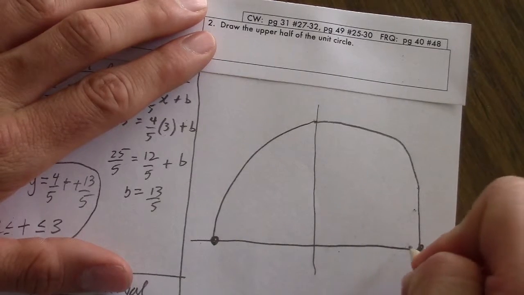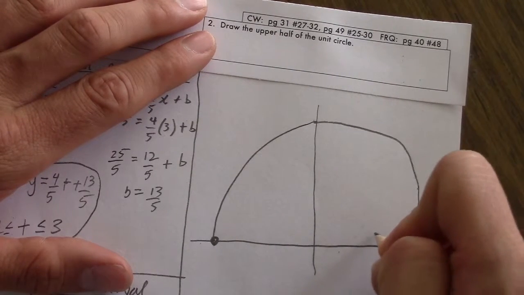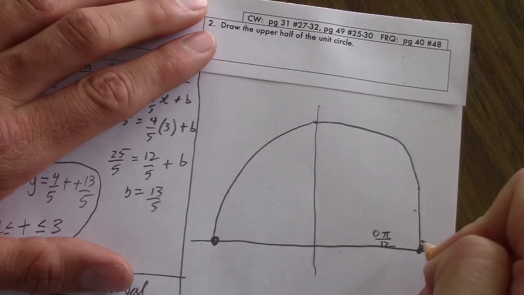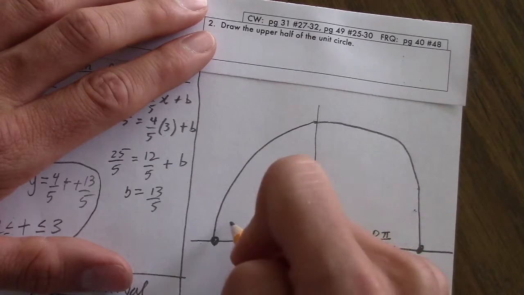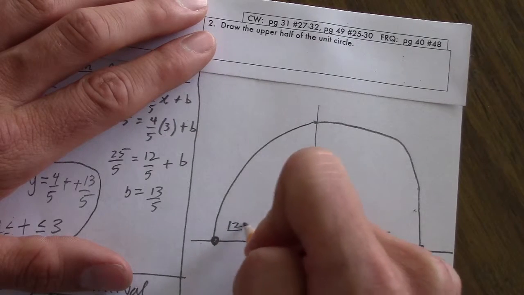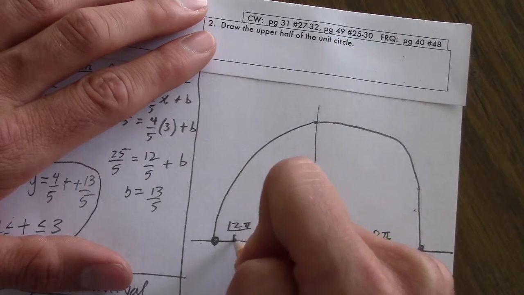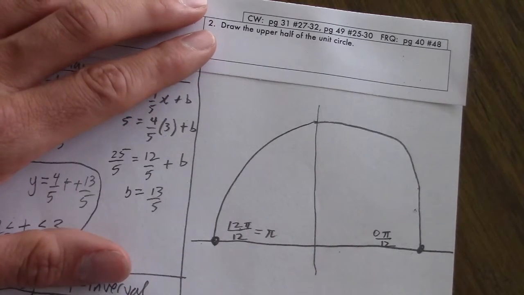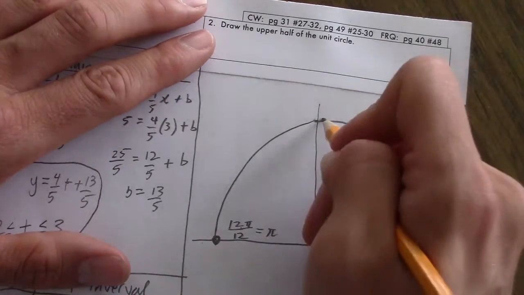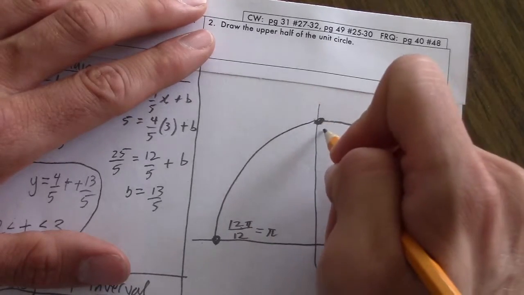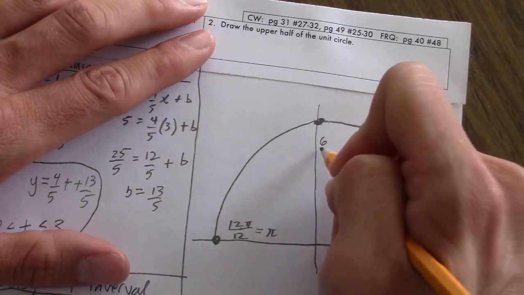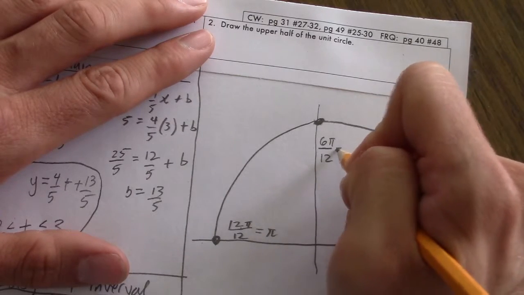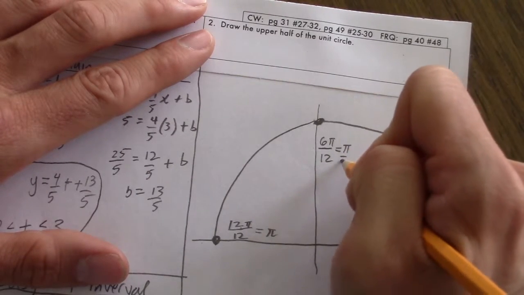So here at the beginning, this is 0 pi over 12. And then way over here is 12 pi over 12, which is just 1 pi. So then up here, it's cut into 12ths, remember. That is 6 pi over 12, which is half a pi.